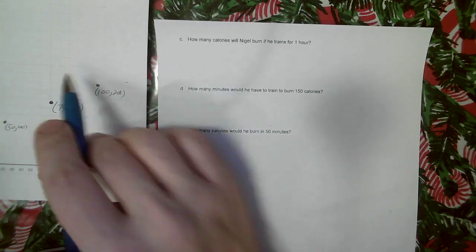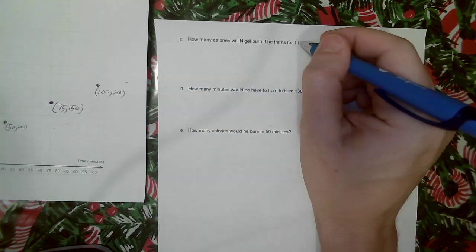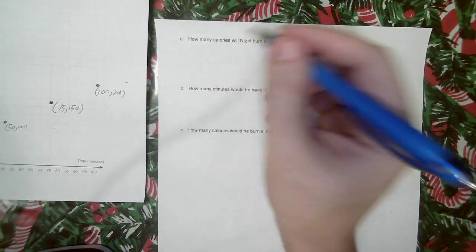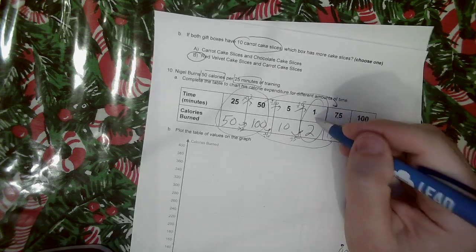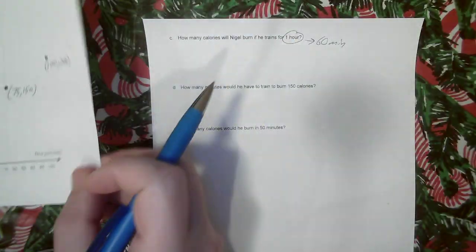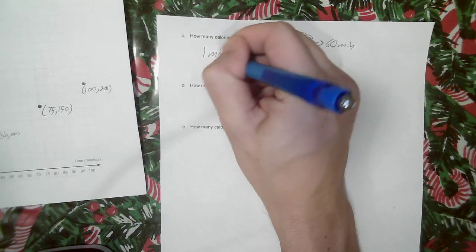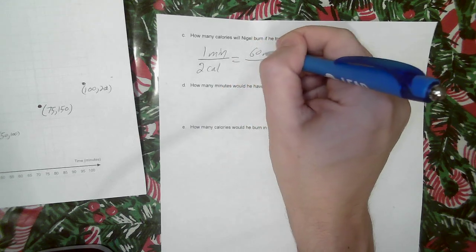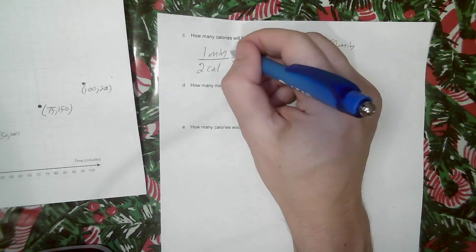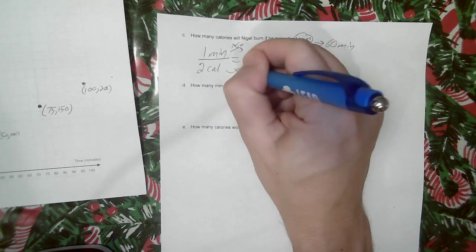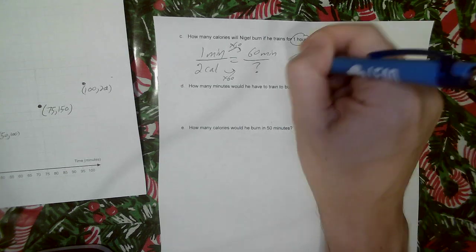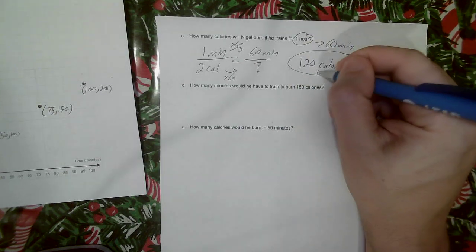All right, we're going to refer back to this too. How many calories will Nigel burn if he trains for 1 hour? Remember that this means 60 minutes. So let's use what we have from the table here. I'm going to typically use this where I have 1 because 1's easy to work with. So I have 1 minute. Remember, the words matter. 1 minute, 2 calories. If he trains for 60 minutes, how many calories? Scale up. Times 60, times 60. So I have 120 calories burned.